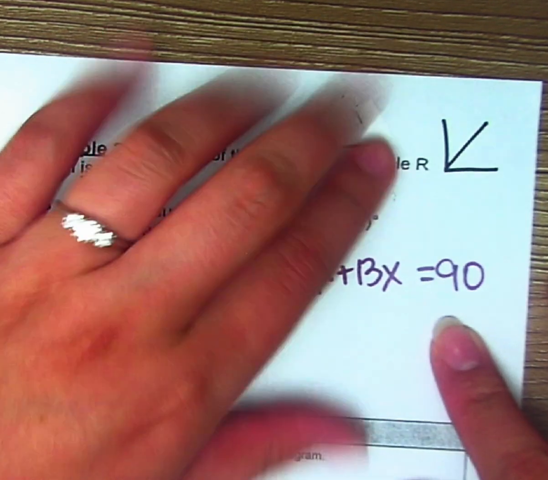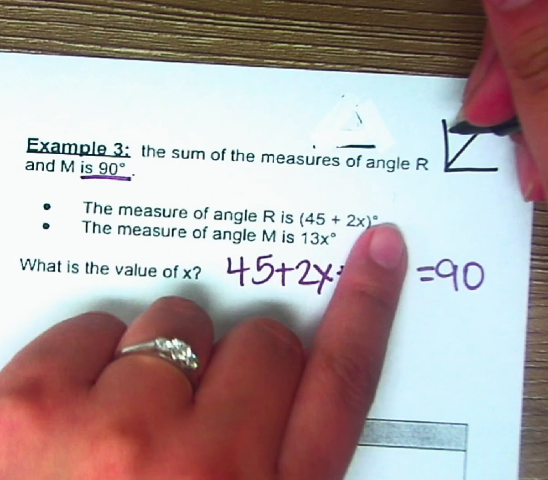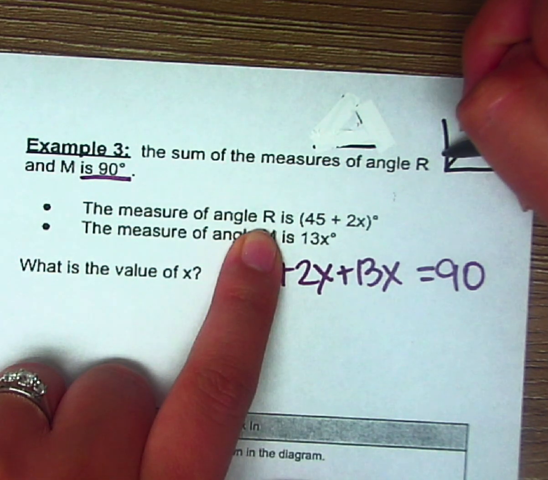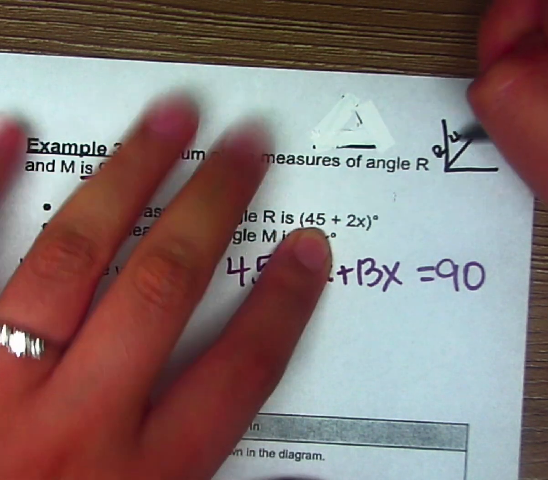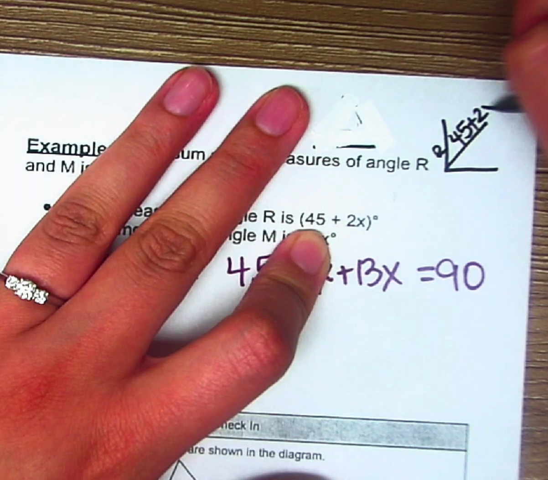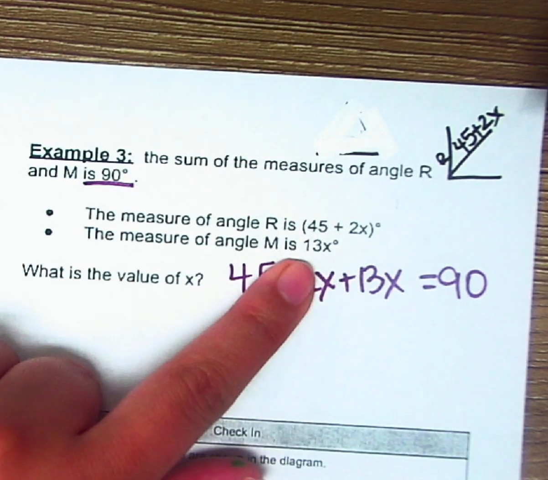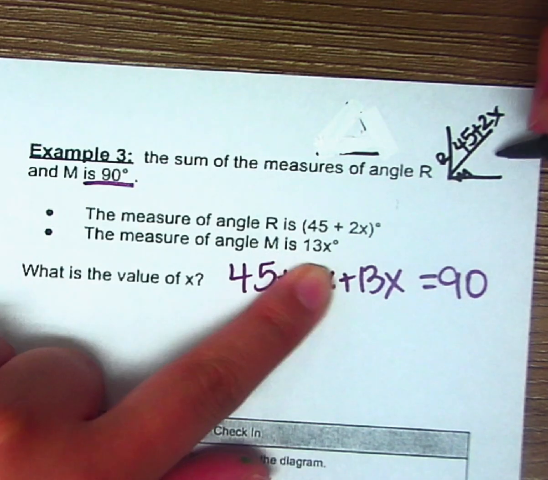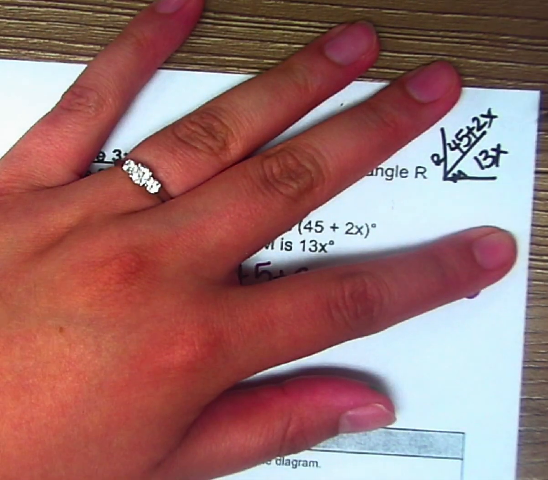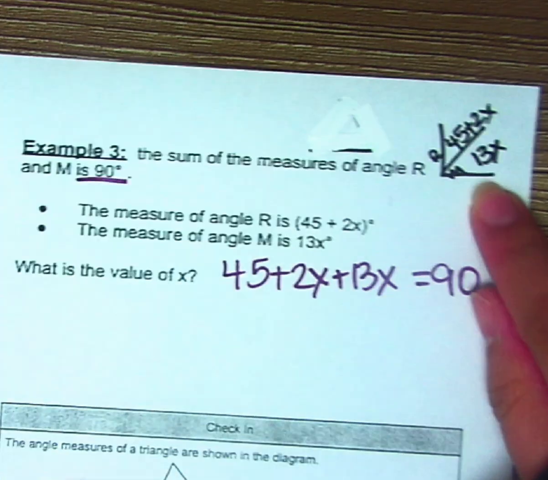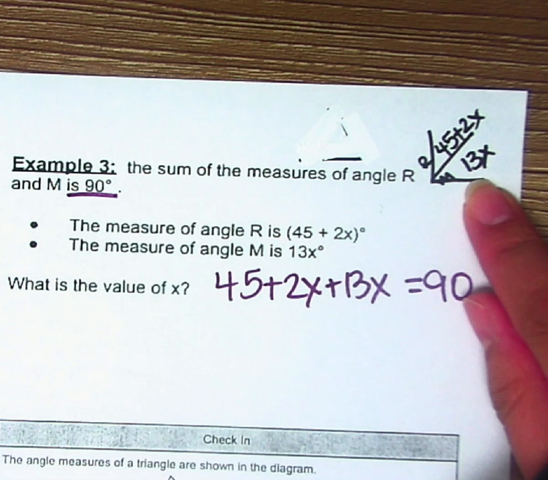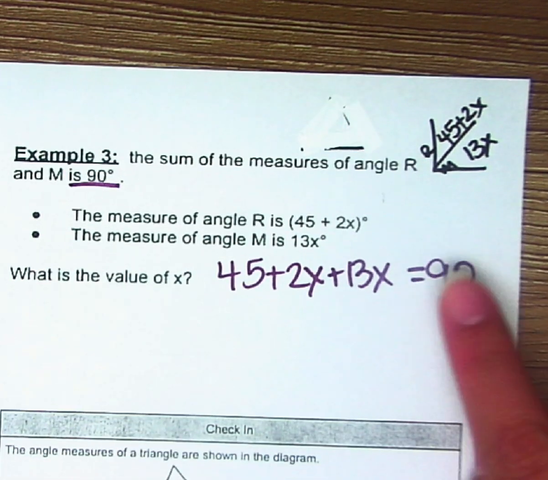So that means that this angle, we're going to name this angle R. R is going to be 45 plus 2x. And this angle M right here is going to be 13x. So we have to combine these two to get me 90 degrees.